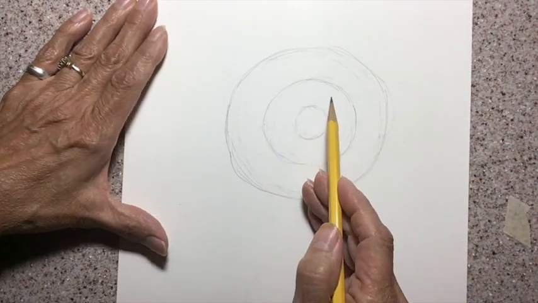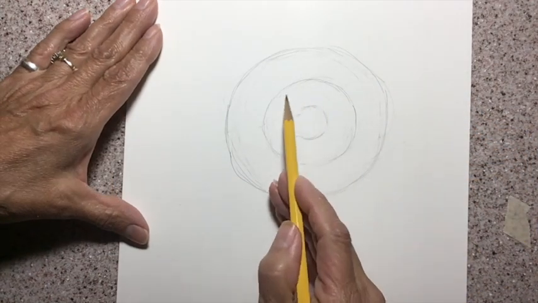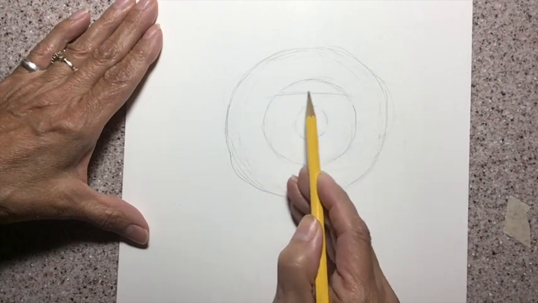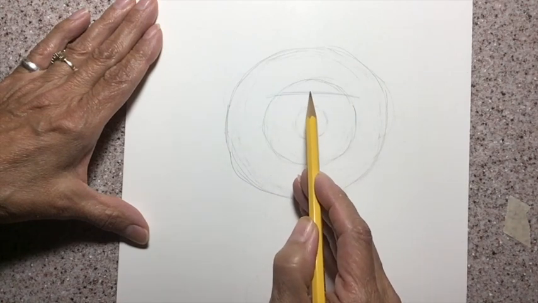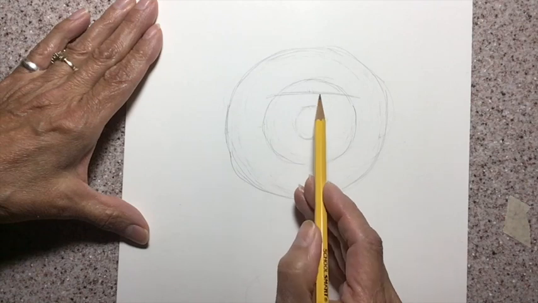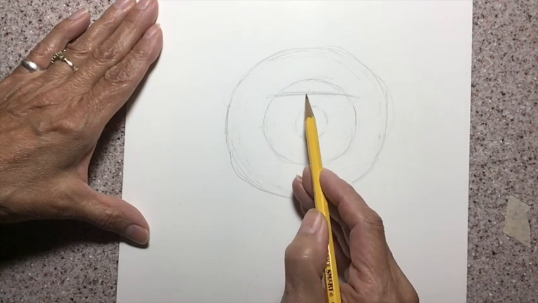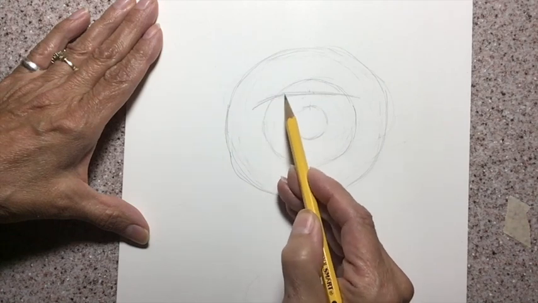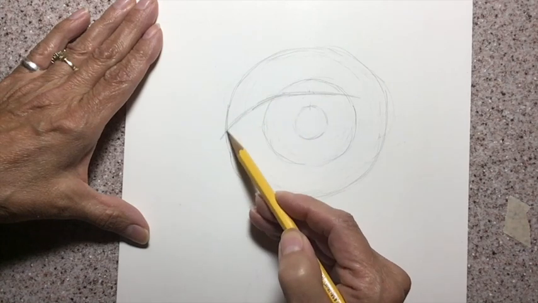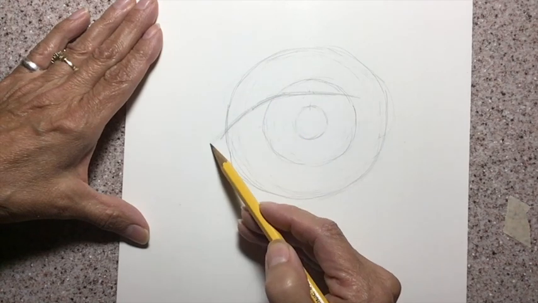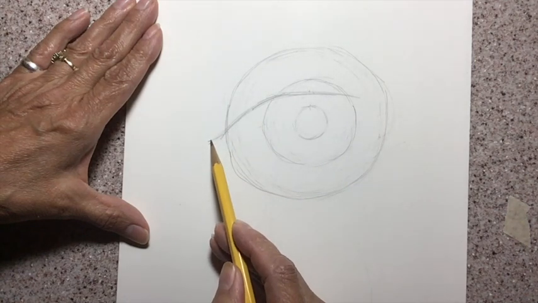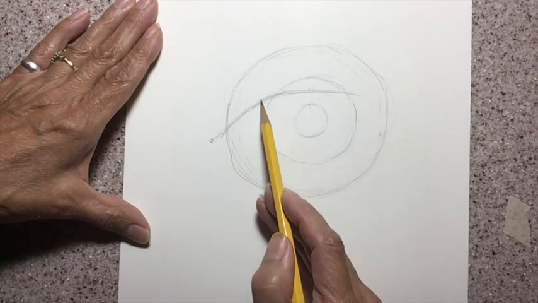Okay, now that upper lash line. What you want is a bit of a flatness to the top, and it needs to overlap the iris, maybe like halfway between the iris and the pupil, and you want it to go down and go outside of the white of the eye here.